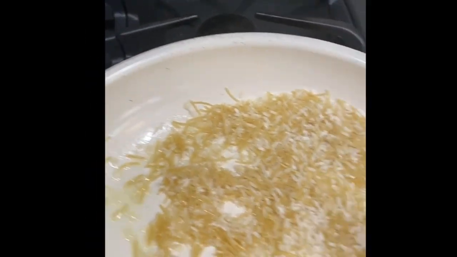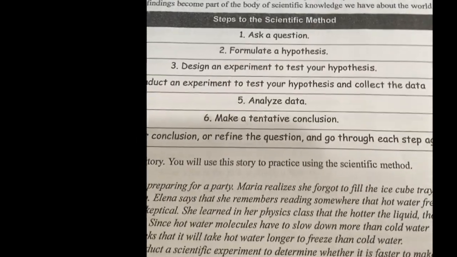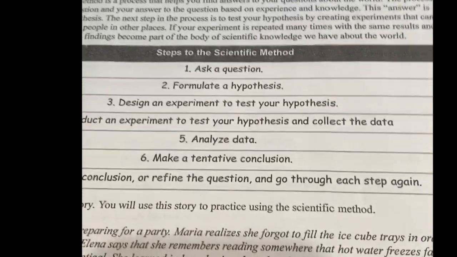Let's take a look at the scientific method and how it stacks up with what we're doing while my rice is browning. All right, first I asked a question. My question was, will the butter melt faster if I cut it into smaller pieces? My hypothesis was it would melt faster.